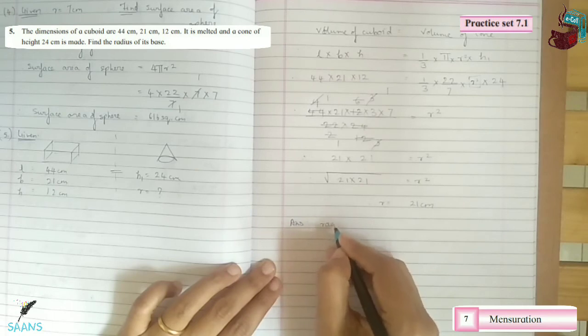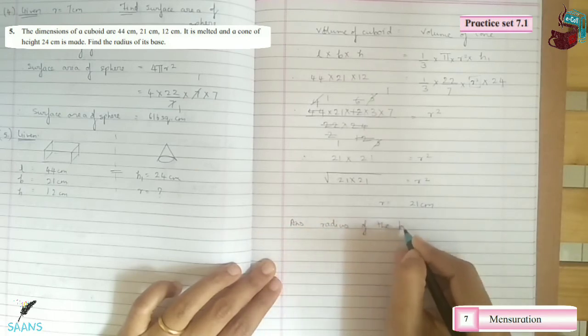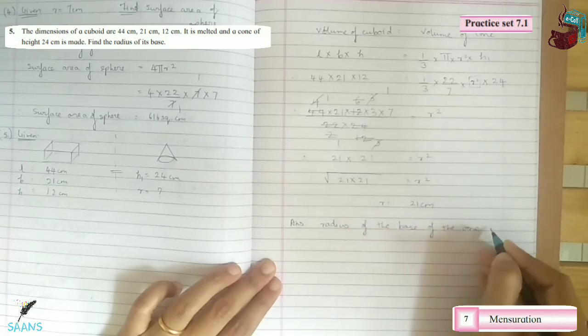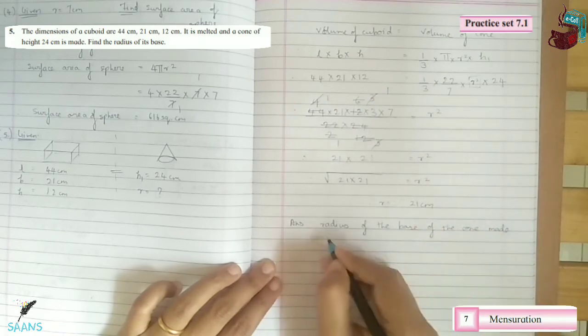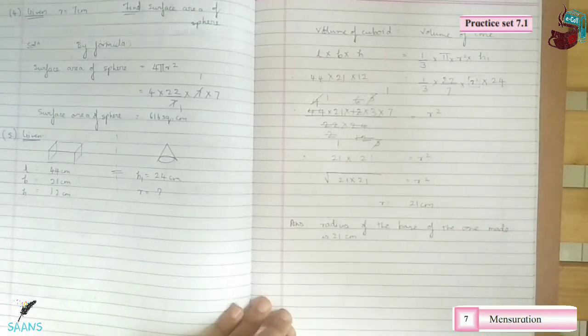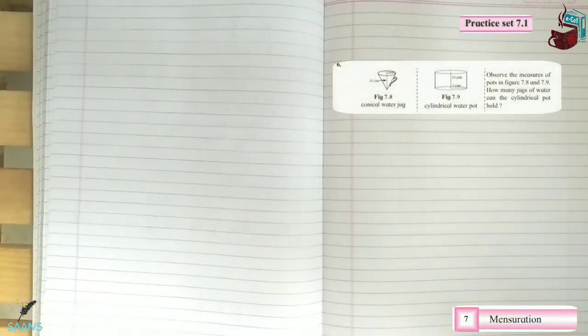Therefore, the radius of the base of the cone made is 21 centimeters. Okay, so that's how it is done. Now we move on to the last sum for the day.